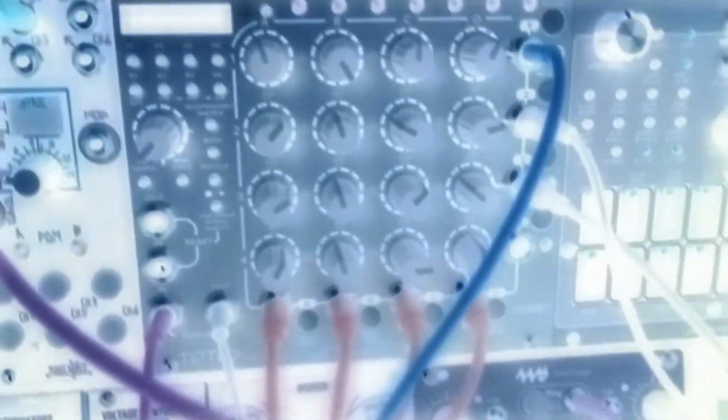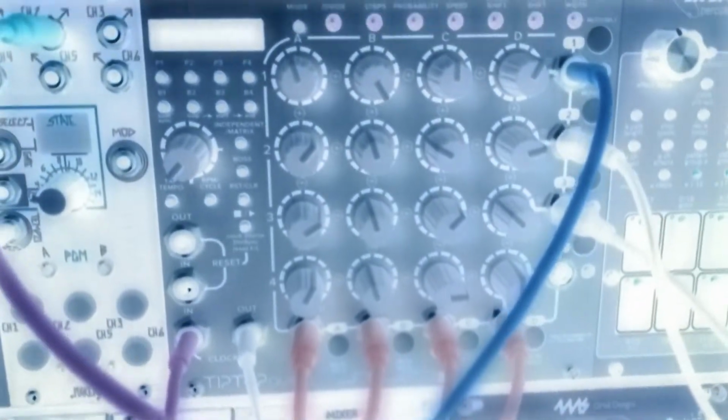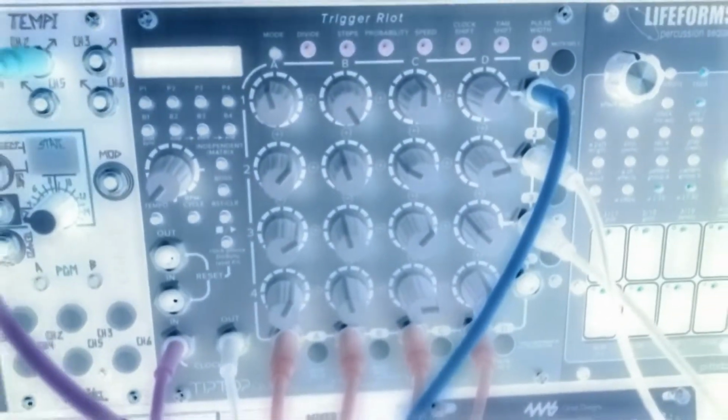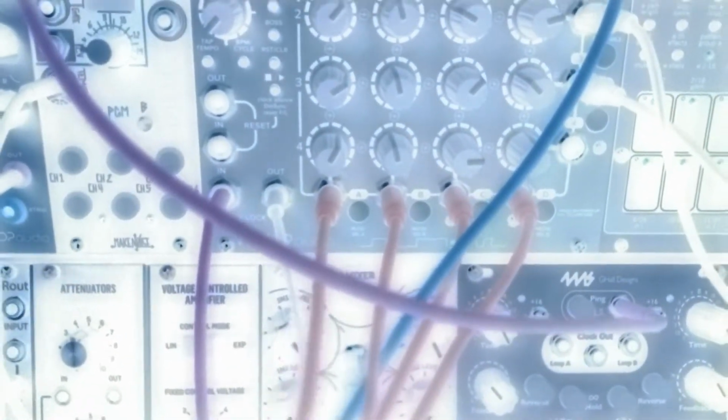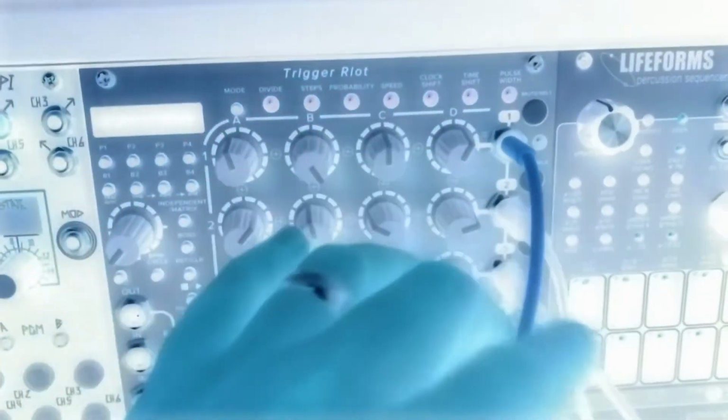And also, Trigger Riot as usual. These are all off at the moment. I suppose I could have turned them on for you, more exciting, but oh well. I've already started, so I'll keep going. So you can see, for example, this first row here, the yellow cable, it's getting fed around in here into this jack, which is kind of buried underneath all of this stuff here.